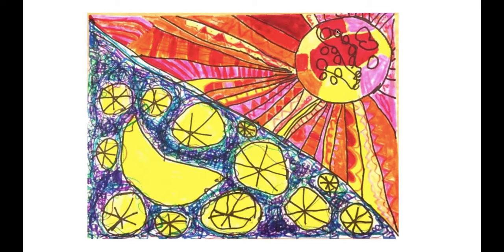It looks like they started out with a circle and then made what's called radial lines out from that circle all the way out to make that sun. Those are called radial lines. And then filled each one in with different color, warm colors using patterns.